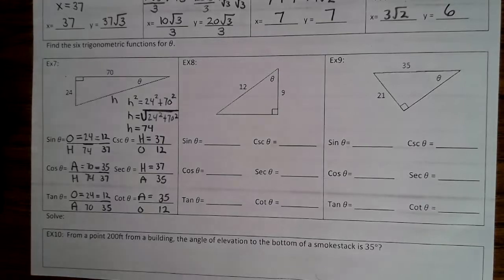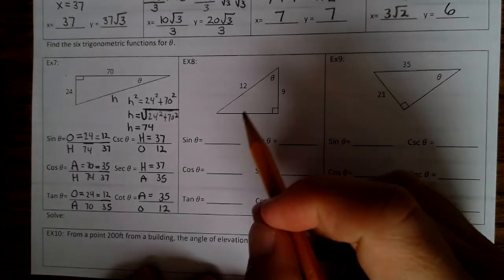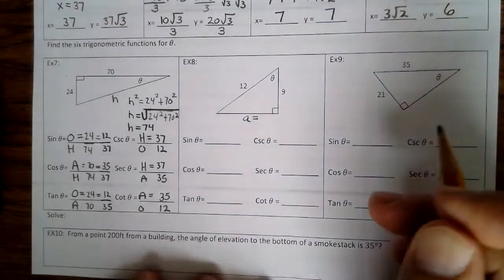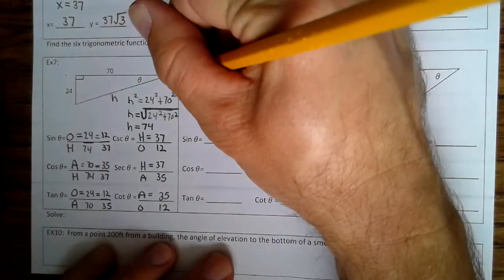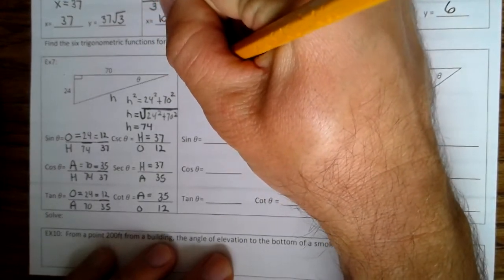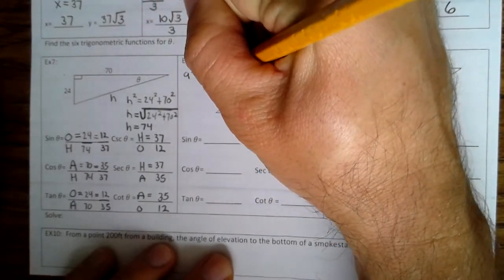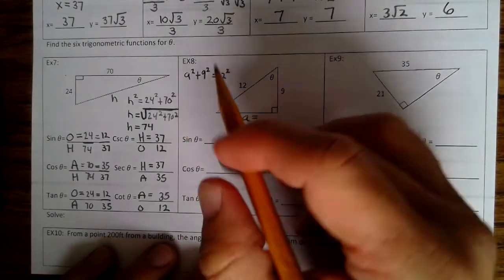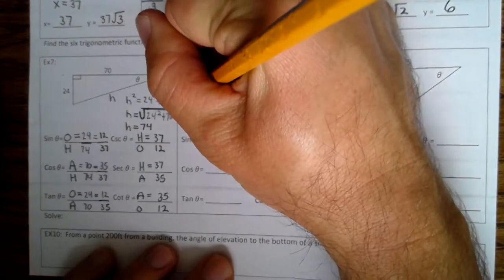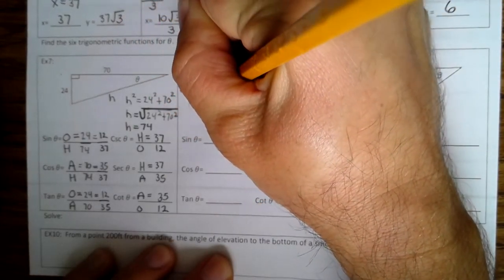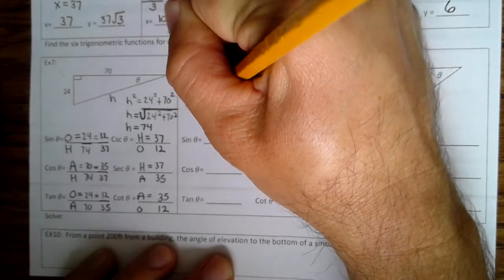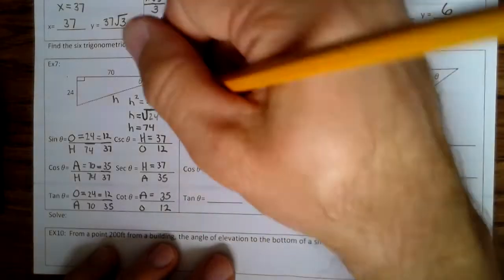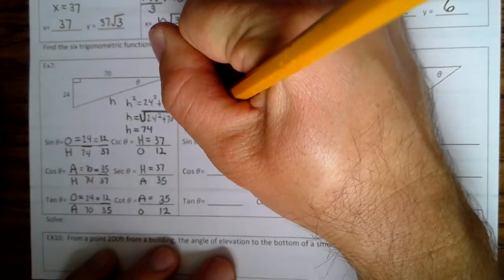All right, let's take a look at example 8. So again, before we can do the trig functions, we need to find the missing side. Let's call it A. Okay, so we can use the Pythagorean theorem. So A squared plus 9 squared equals 12 squared. To solve for A, we're going to subtract 9 squared from both sides and take the square root. So A equals the square root of 12 squared minus 9 squared, so A equals the square root of 63.